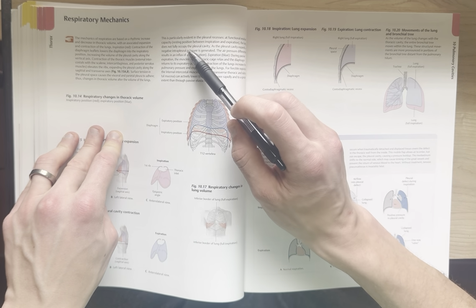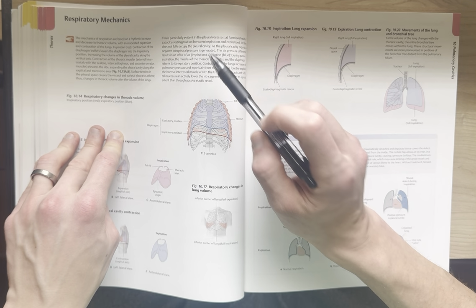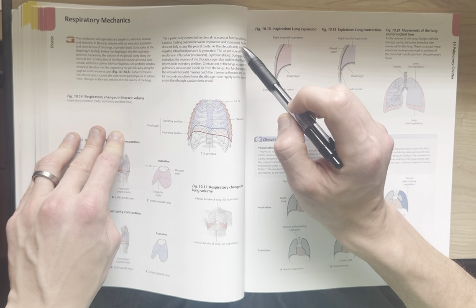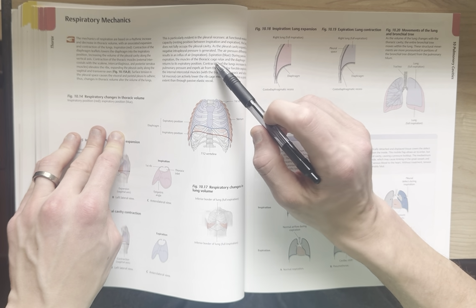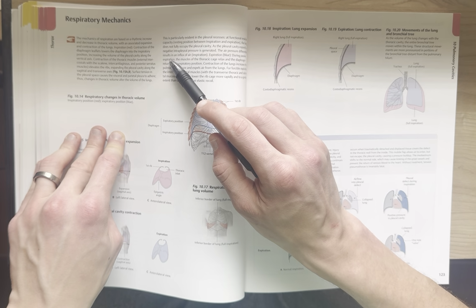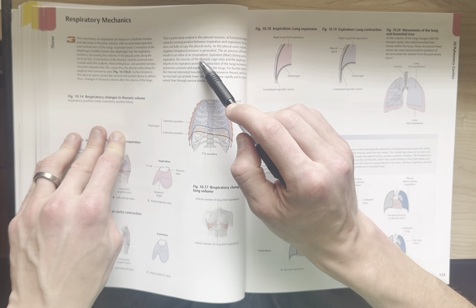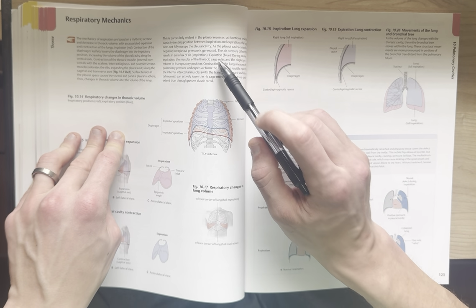The lung does not fully occupy the pleural cavity. As the pleural cavity expands, a negative intrapleural pressure is generated. The air pressure differentiation results in an influx of air at inspiration.